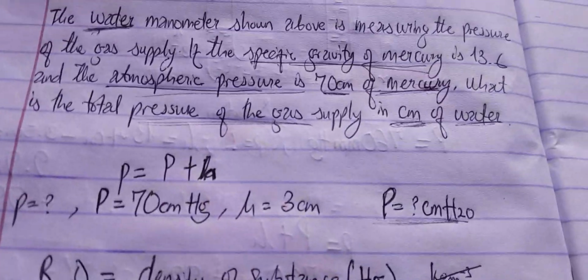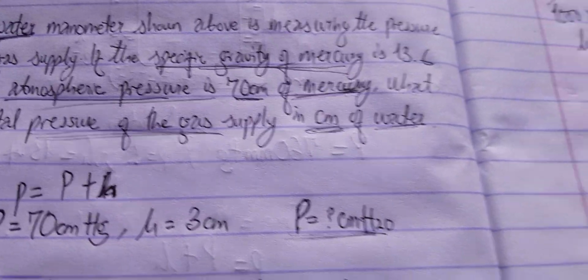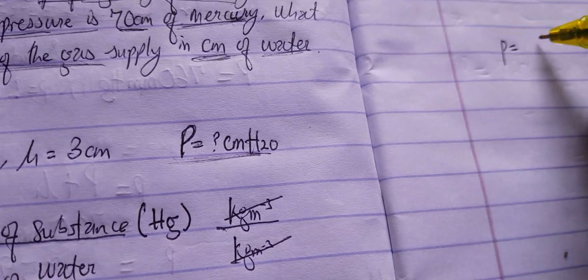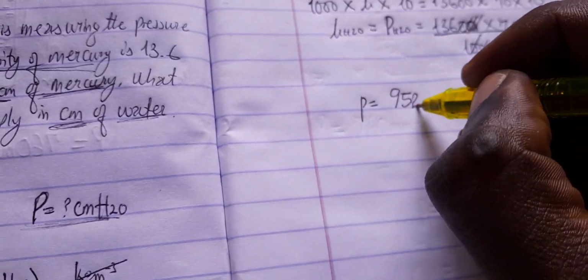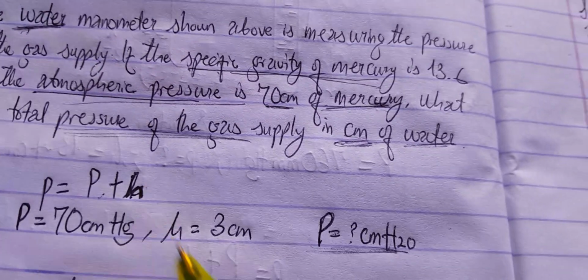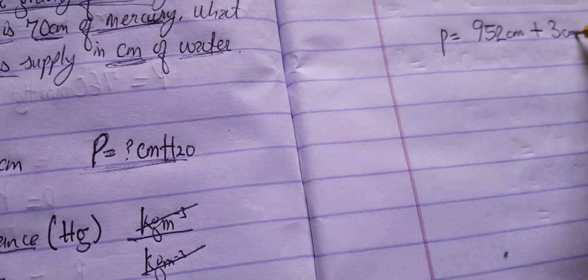We can now bring it back to our formula. So, P equal to, what is the atmospheric pressure? This of water is 952 centimeter plus the height is 3 centimeter of water.